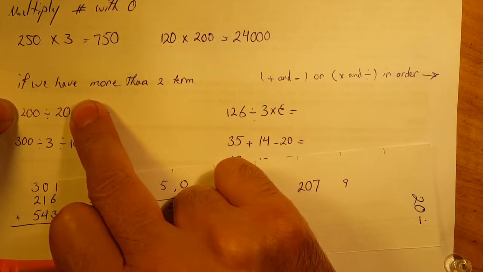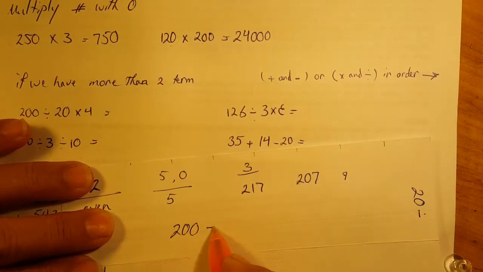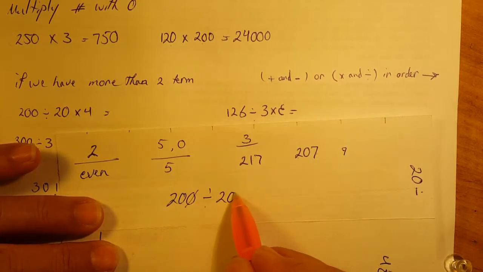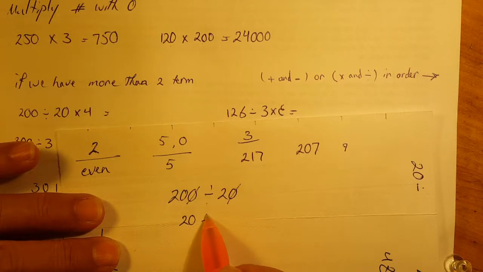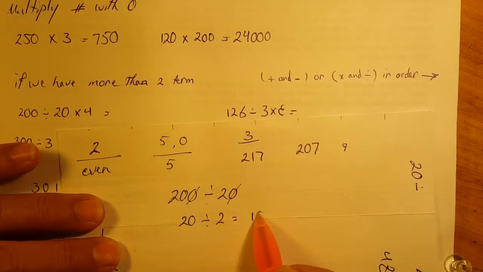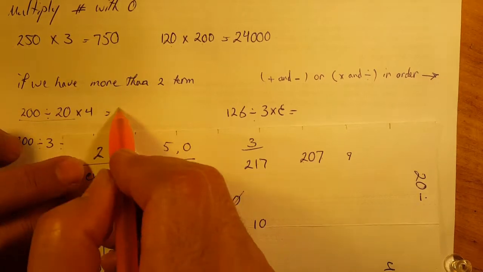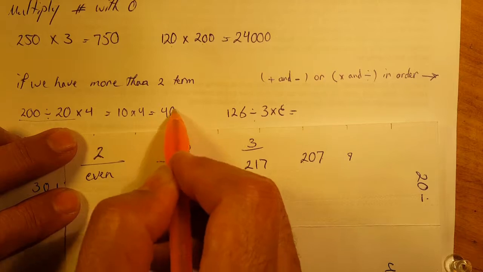So for example, 200 divided by 20 times 4, we just do this first. 200 divided by 20, we just learned that we can take 1 zero out. It means 20 divided by 2, the answer is 10. So the answer of this is 10 times 4, which is 40.